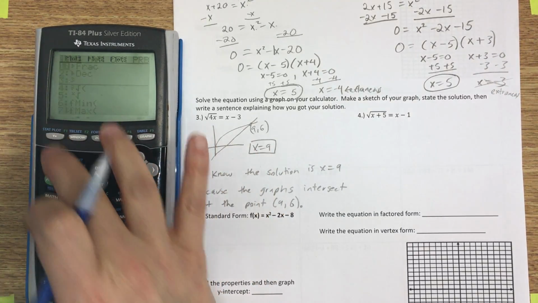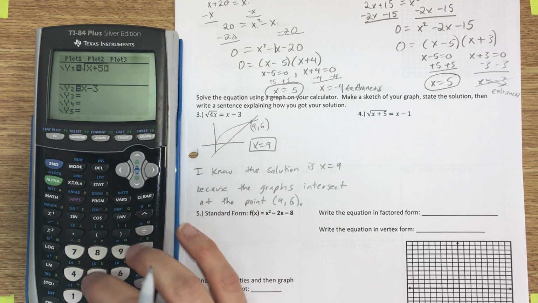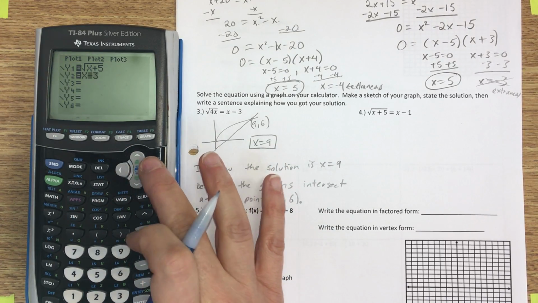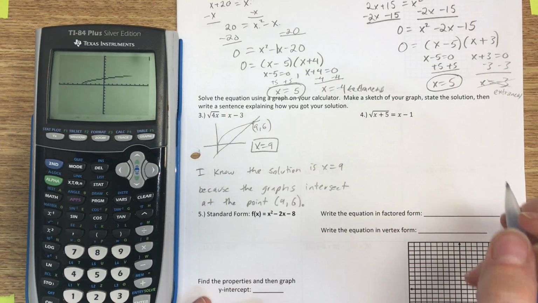Oops, must have leaned on the calculator. So again, pause the video if you did the first one with me and try the second one on your own. Okay, you should have tried this one on your own. And you're unpausing the video to check your work.